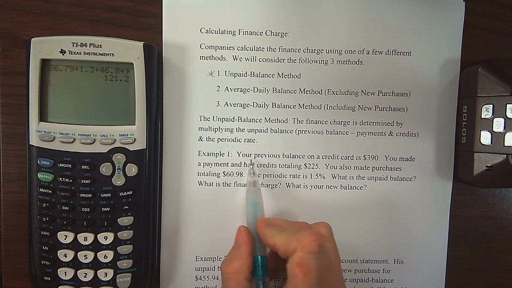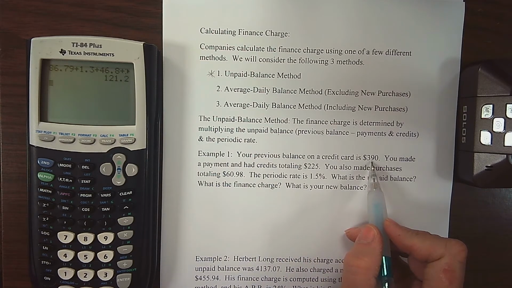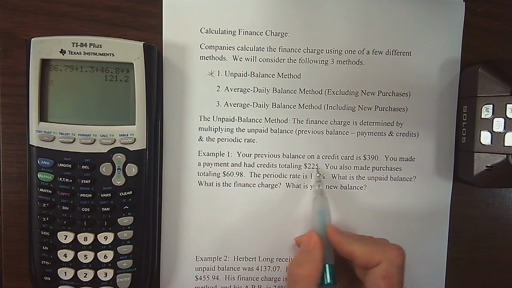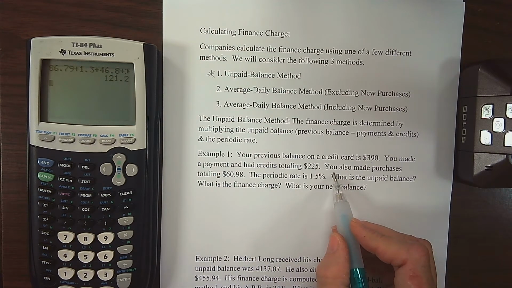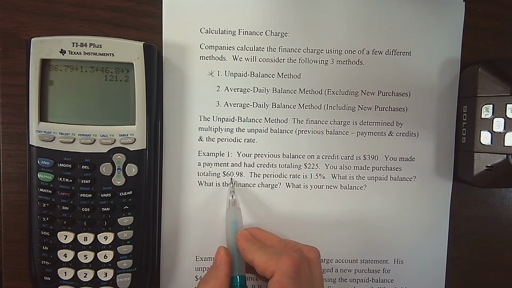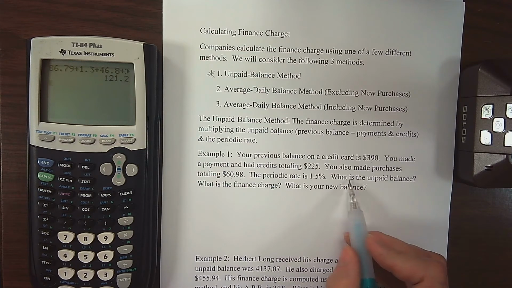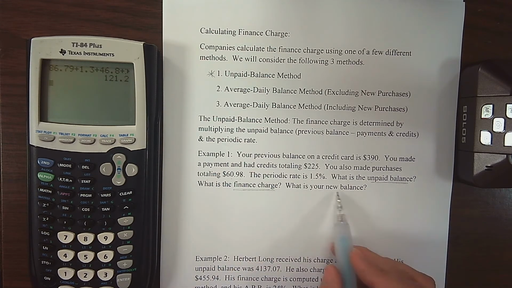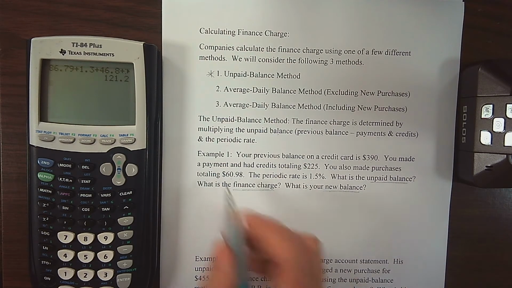Okay, so in this example, the previous balance on our charge card is $390. We made a payment and had credits that totaled $225. It says that we also made a purchase totaling $60.98, gives us the periodic rate, and asks us what is the unpaid balance, what is the finance charge, and then what's finally your new balance. So let's start with unpaid balance.